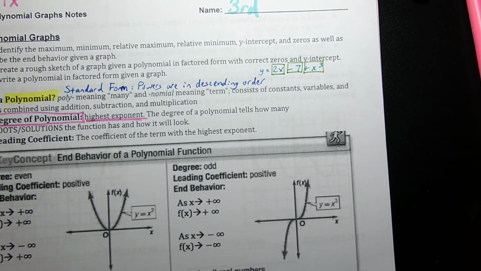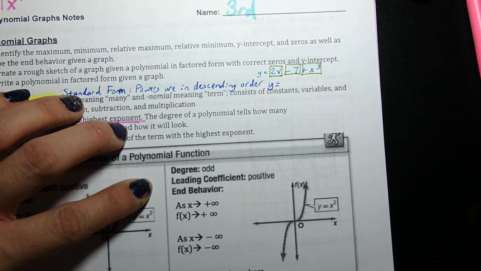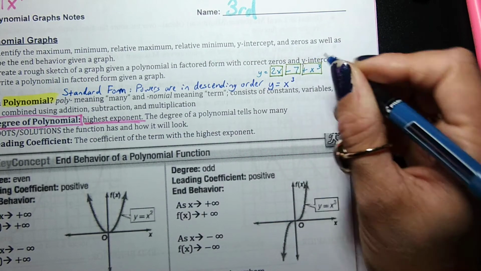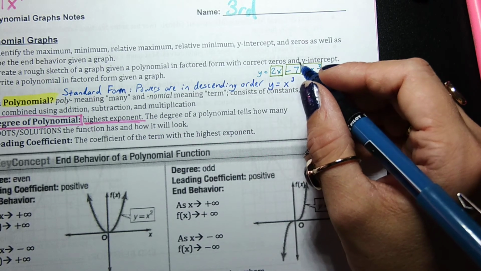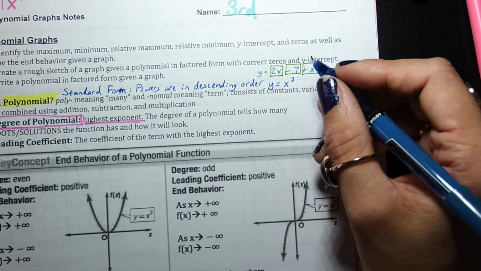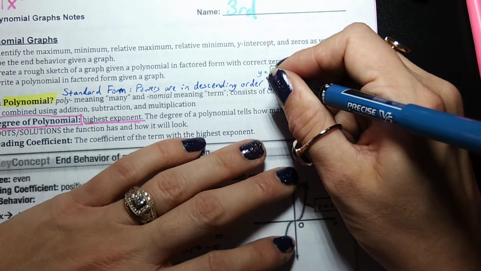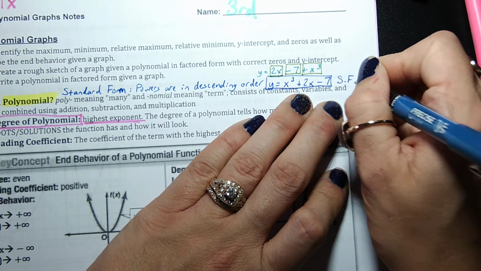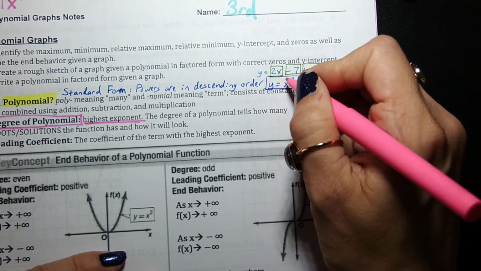So if I want to write this in standard form, who's got the highest power? X cubed. So x cubed, which is positive, will go first. Who comes next? 2x. And then the minus 7. So this is now in standard form, which I like to abbreviate SF. And it's nice to have the equations in standard form first because then I can identify the degree.